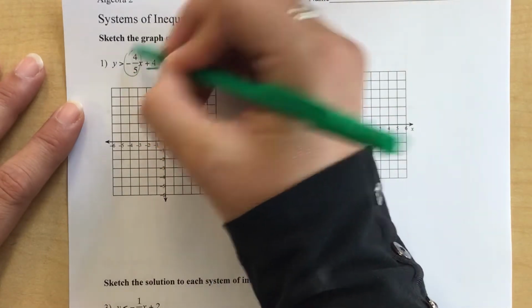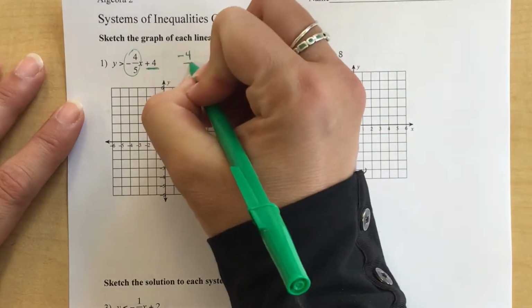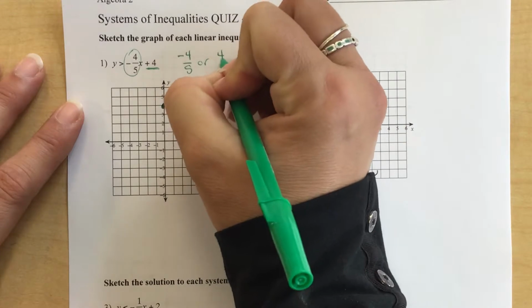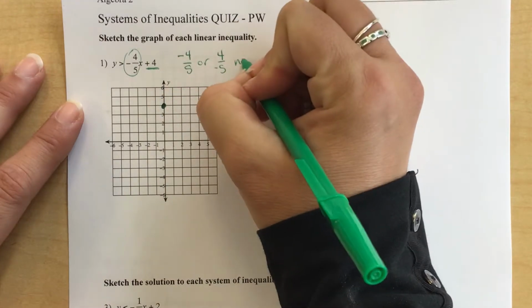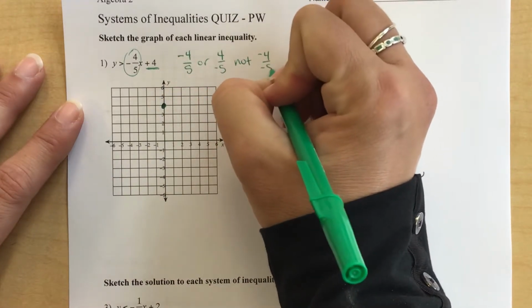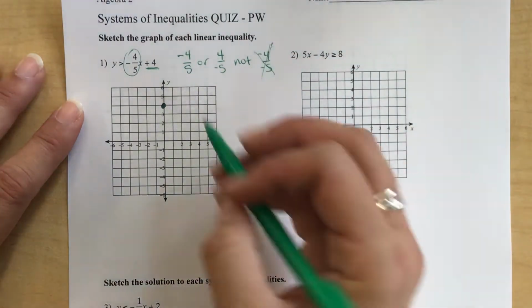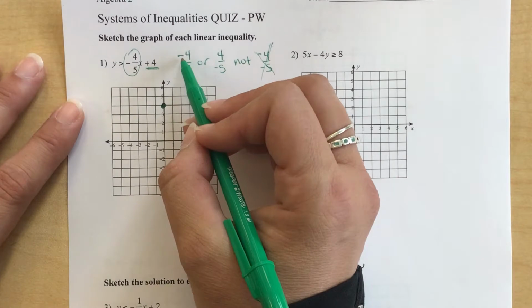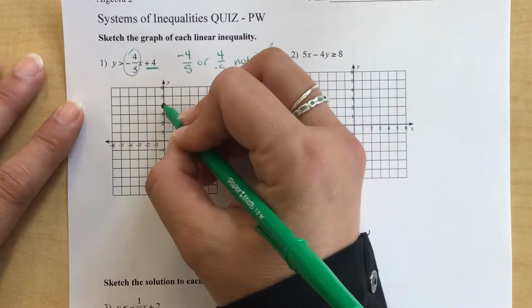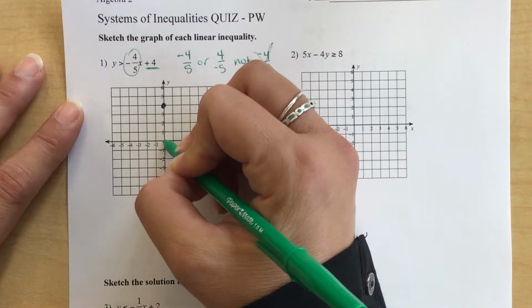And then this is our slope. So we attach the negative with the top or the bottom, but not both. Okay, so we don't want this. All right, so I always attach the negative with the top. So that tells me I'm going to go down 4, 1, 2, 3, 4.